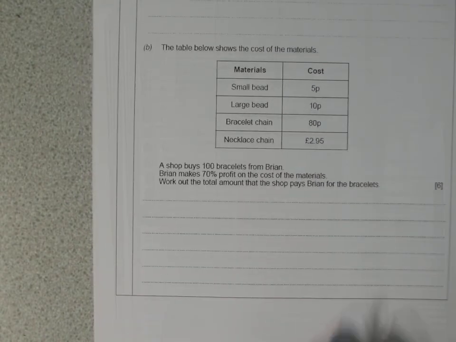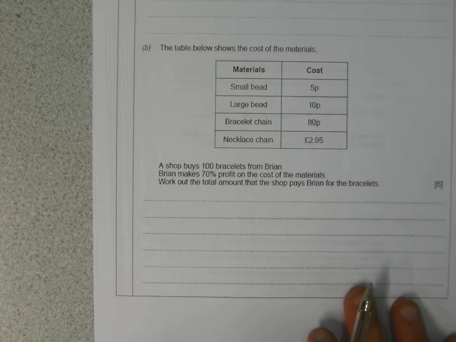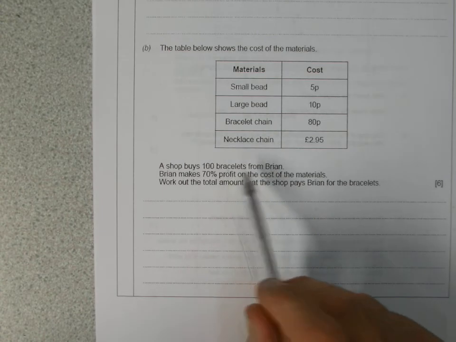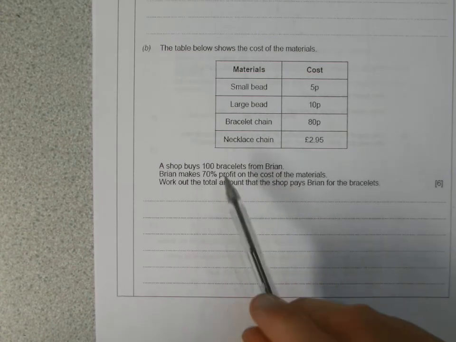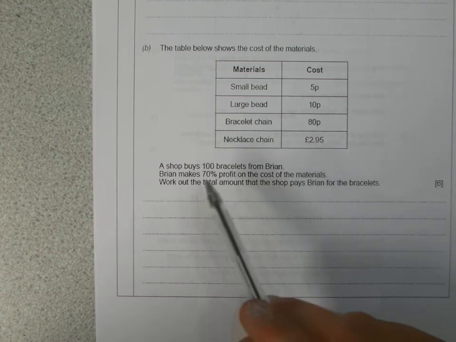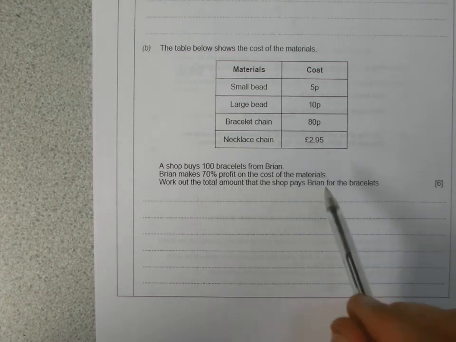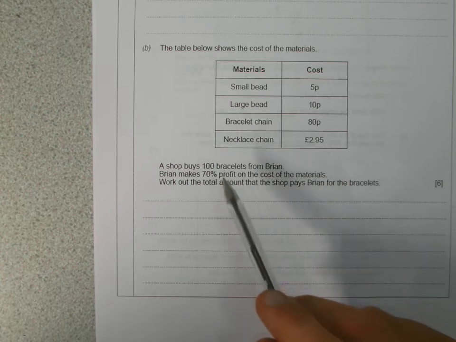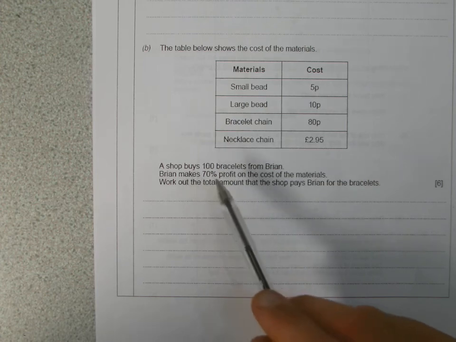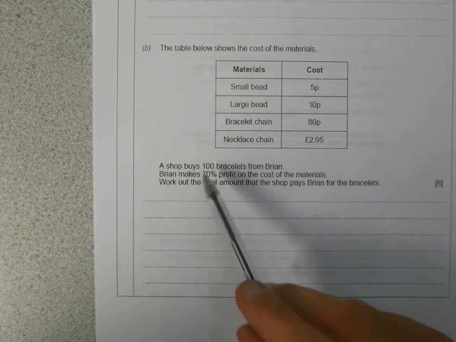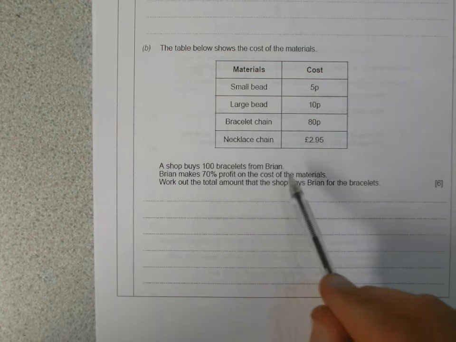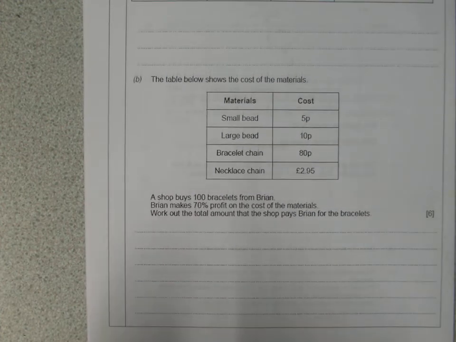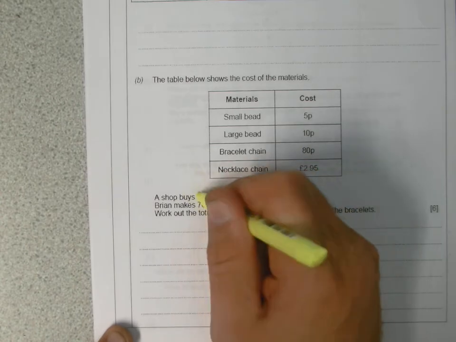Part B, the table shows the cost of the materials. Small bead, large bead, bracelet chain, necklace chain. A shop buys 100 bracelets from Brian. Brian makes 70% profit on the cost of the materials. Work out the total amount that the shop pays Brian for the bracelets. Right, so in this case he makes 70% profit on the cost of the materials. So let's work out what the cost of the materials are. How many bracelets is he making? It's 100, isn't it?